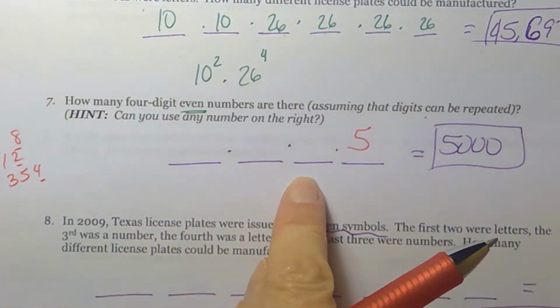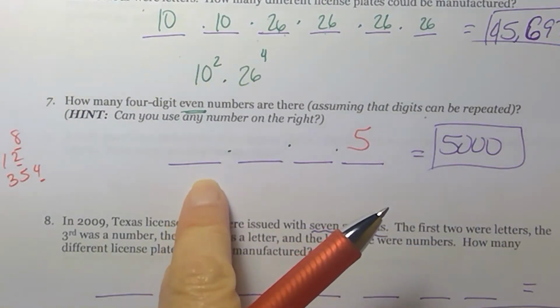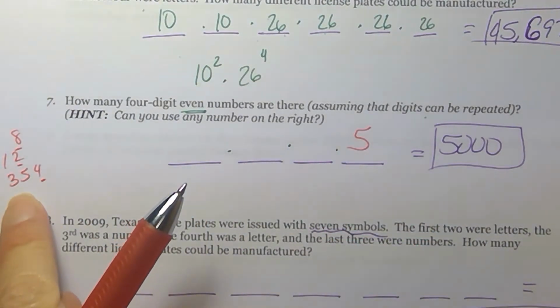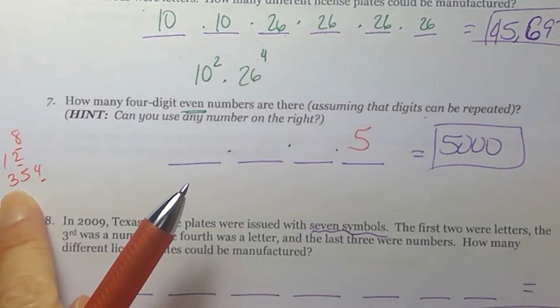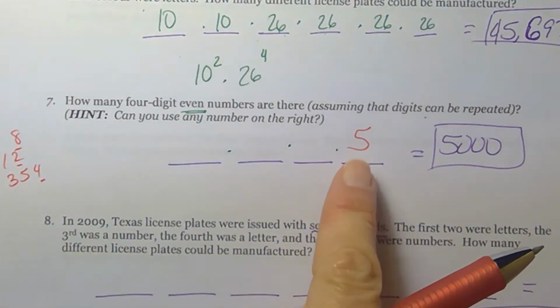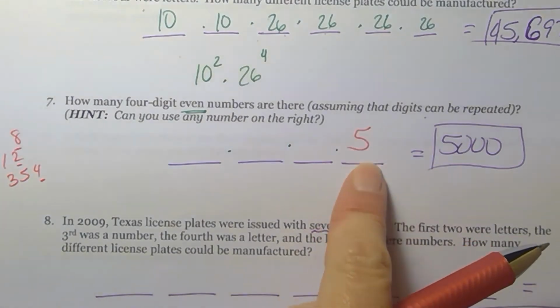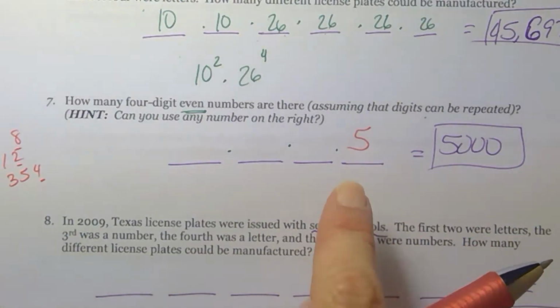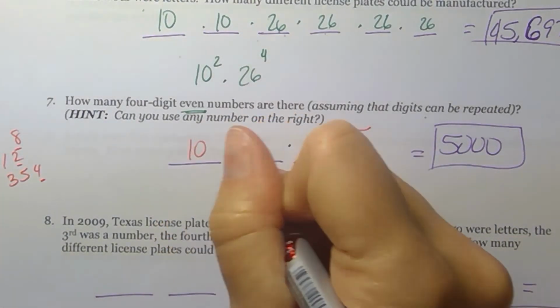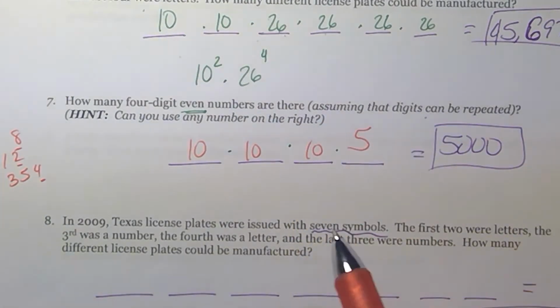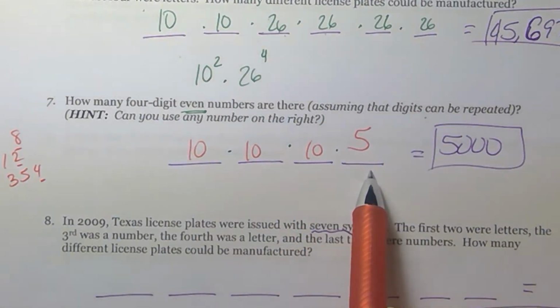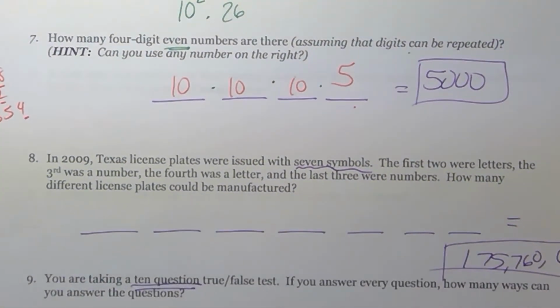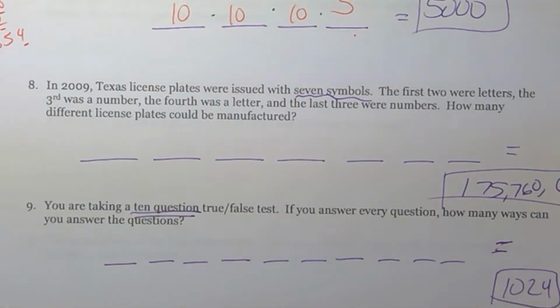Does it matter about these other 3 digits? Well, no. In fact, they can all be odd over here. Odd or even, it's not going to matter. What matters, what makes it an even number, is this last digit, the ones digit. So I've got 10 different options to pick from for those 3 slots, just 5 for the rightmost, the ones digit. All right, number 8.